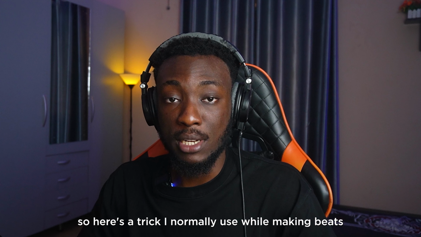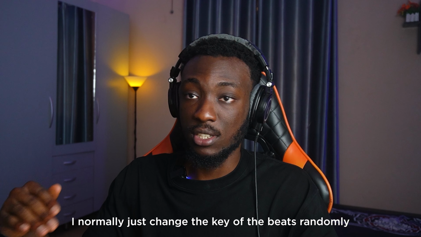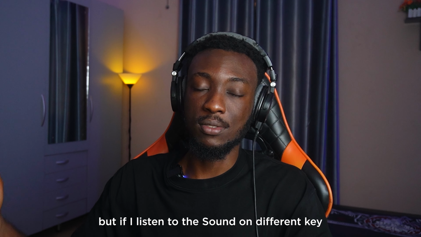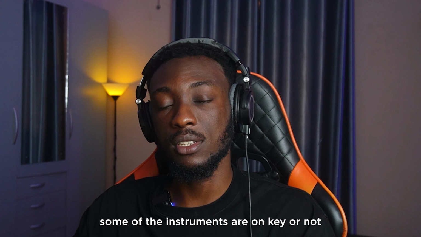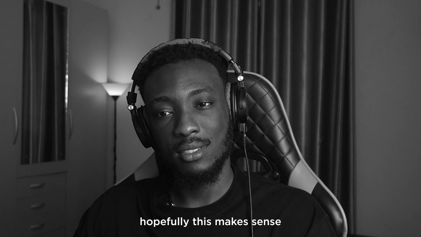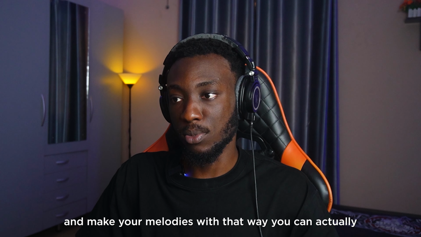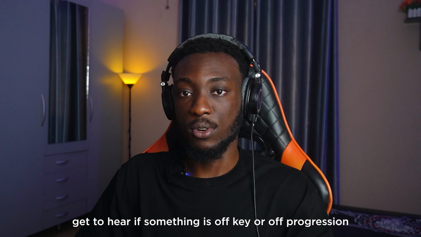So here's a trick I normally use when making beats to make sure everything is actually on key. I normally just change the key of the beats randomly. I don't know if it makes sense, but if I listen to the sound in a different key, I'll be able to tell if some of the instruments are on key or not. Hopefully this makes sense. Yes, it does. So just change the keys multiple times when making your melodies. That way, you can actually hear if something is off key or off progression.